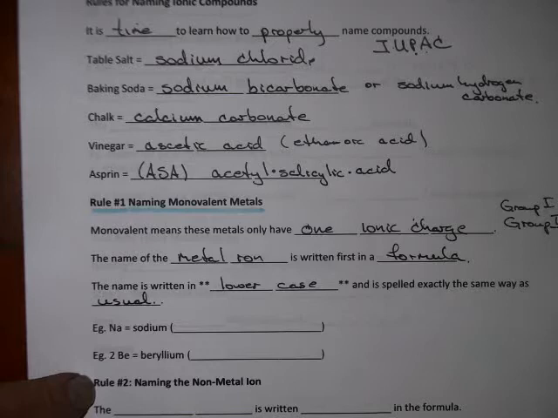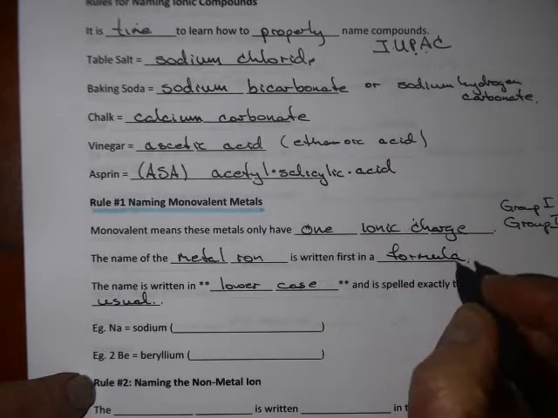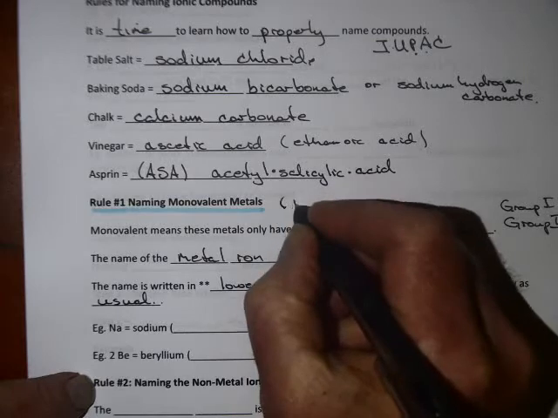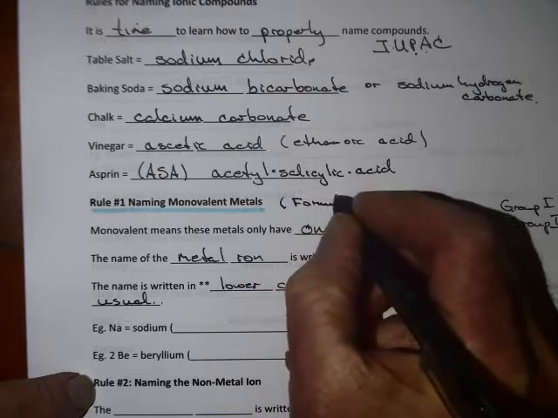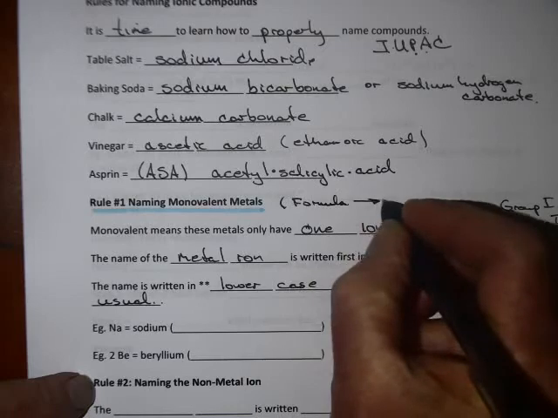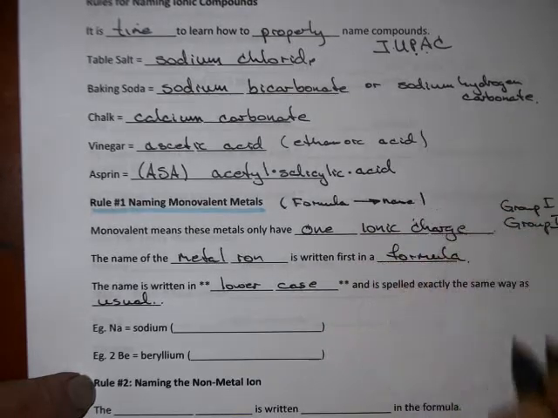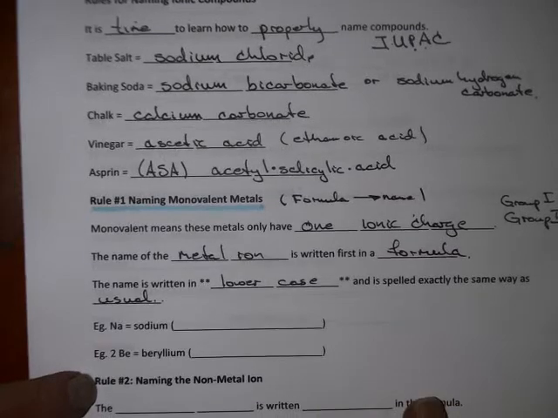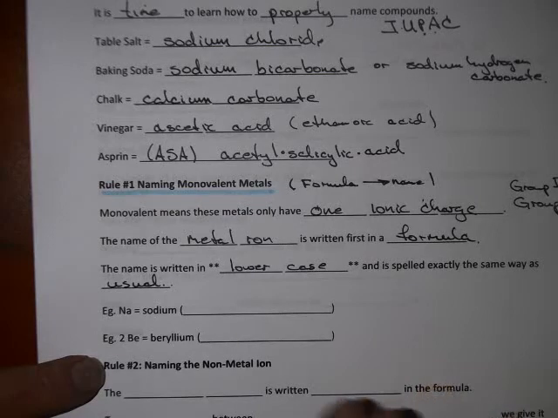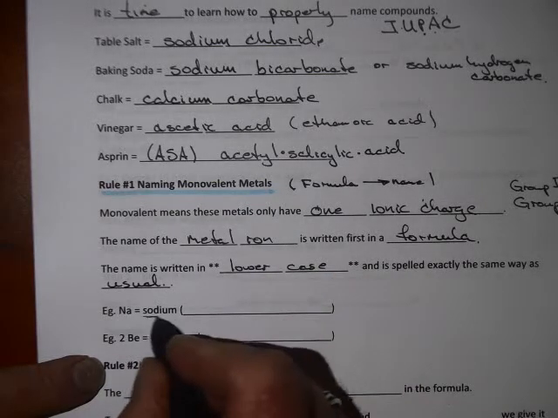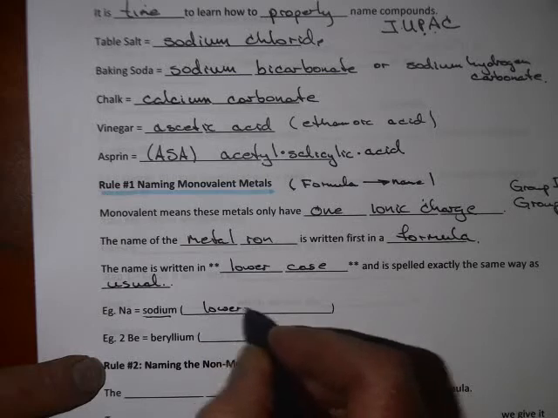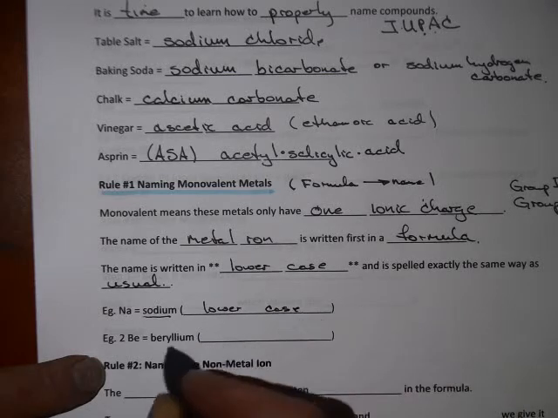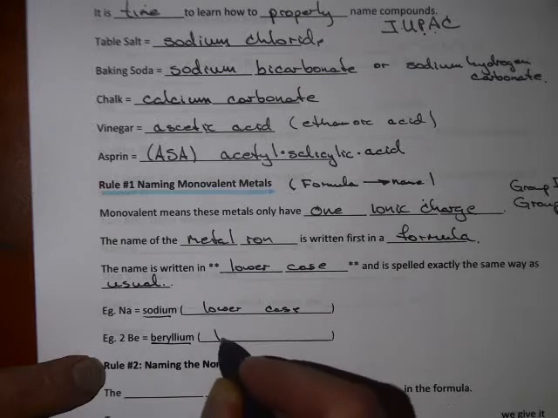Okay, so the last day we went from names to formulas. Now we're going from formulas to names. So you want to think of this: you're starting with a formula, now you're going to a name. For example, sodium, you can see that this is lowercase, and beryllium also lowercase.